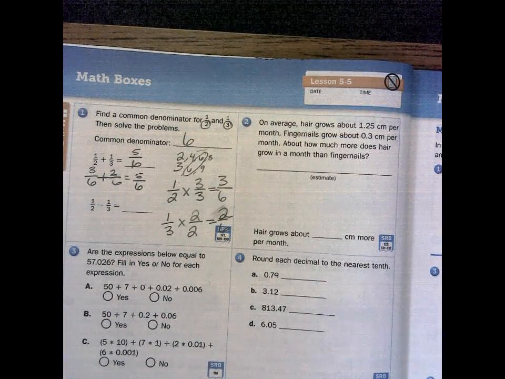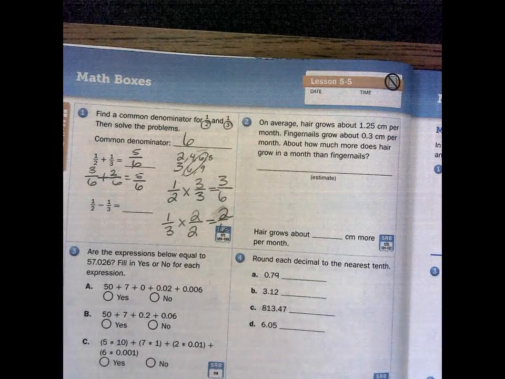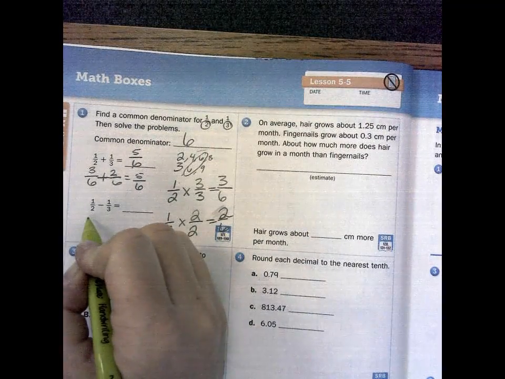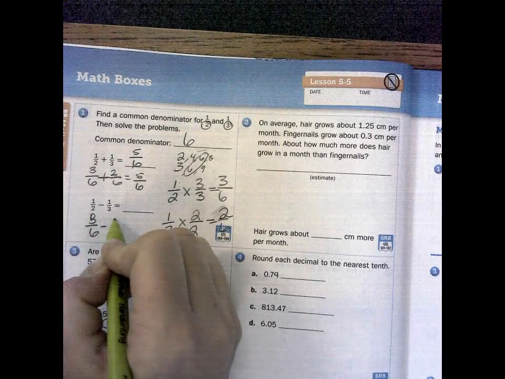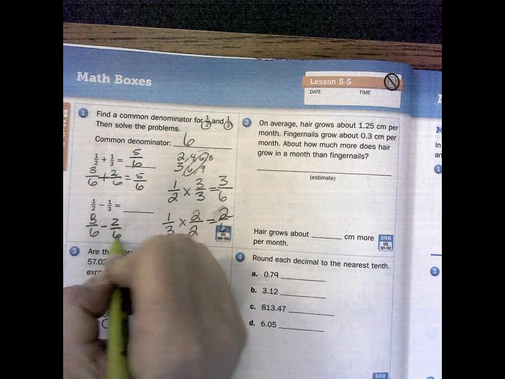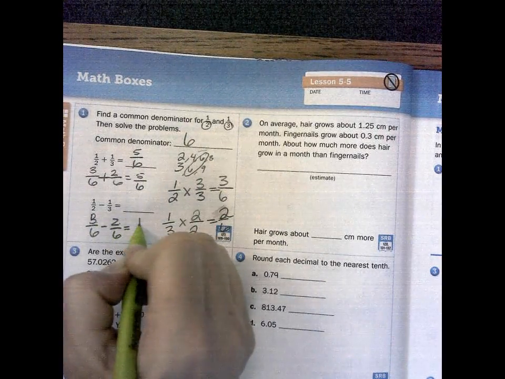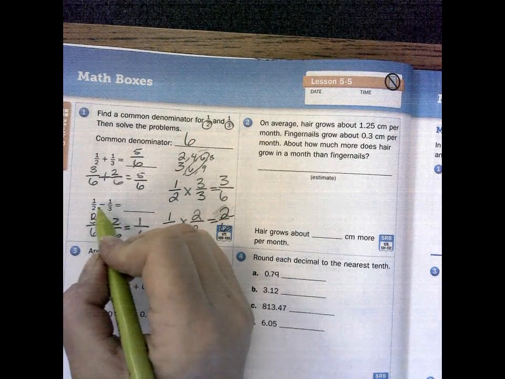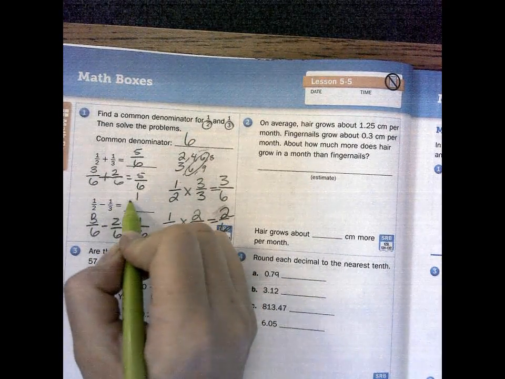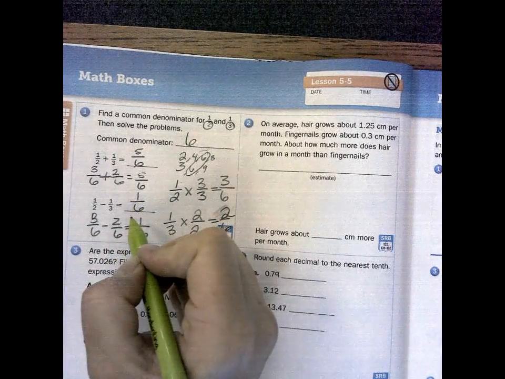Now I need to do the second problem, which is to subtract. First I need to substitute, then solve. 1/2 is the same as 3/6 minus 2/6. When I subtract the numerators only, I get 1/6. So 1/2 minus 1/3 is 1/6.